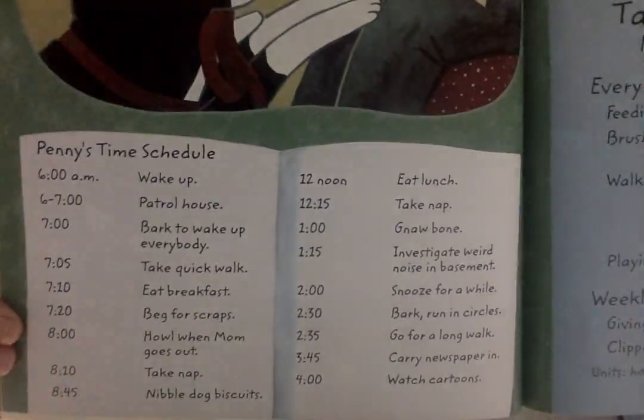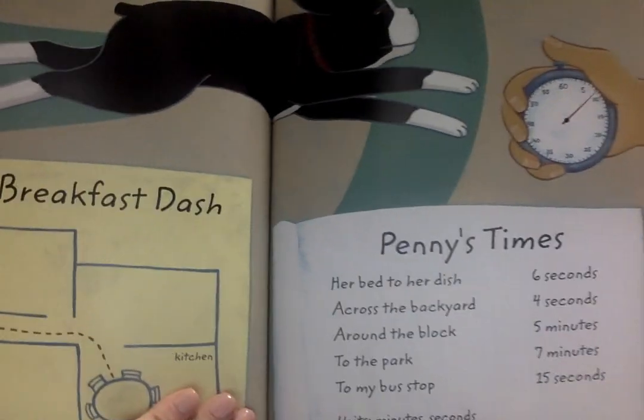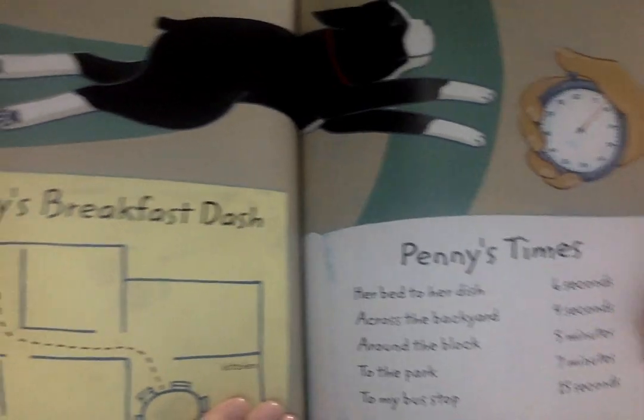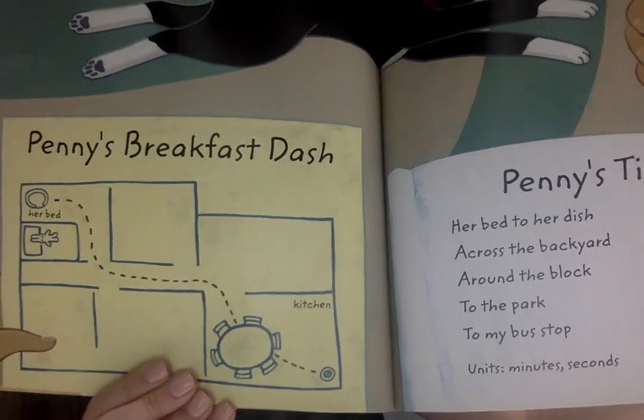I'm going to follow Penny around all day Saturday to measure how much time I spend taking care of her. I'll make a poster for this part. So she even measured time using a schedule. And then she made a nice poster. I'll measure how quickly Penny can run to different places. She can get from her bed to the kitchen in 6 seconds. She used a timer to time how fast Penny can go, and she mapped out her way to the kitchen.